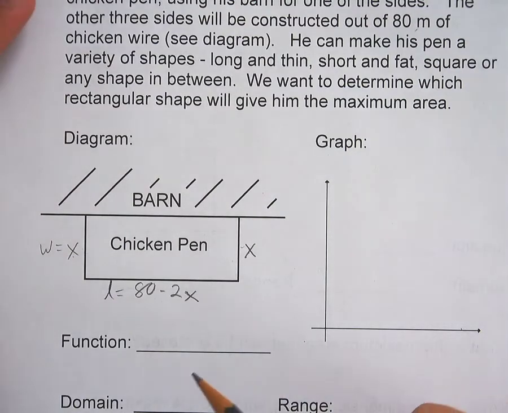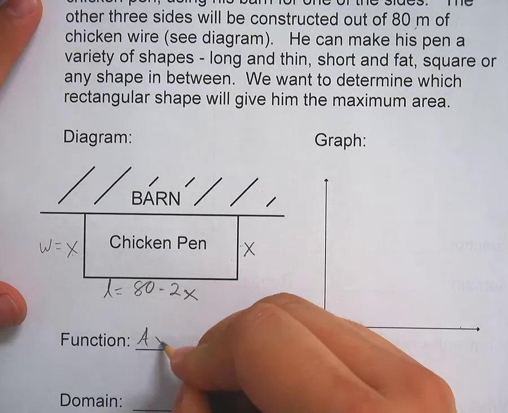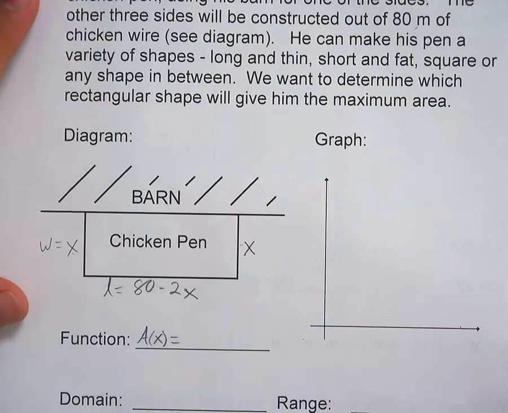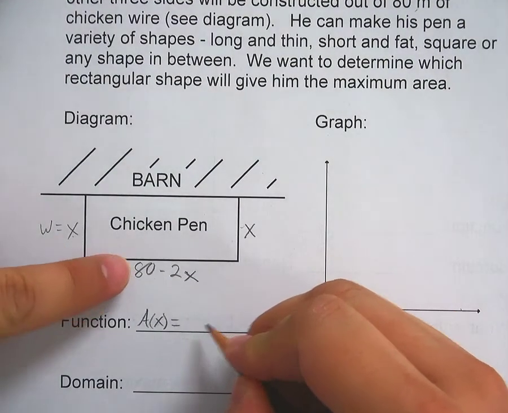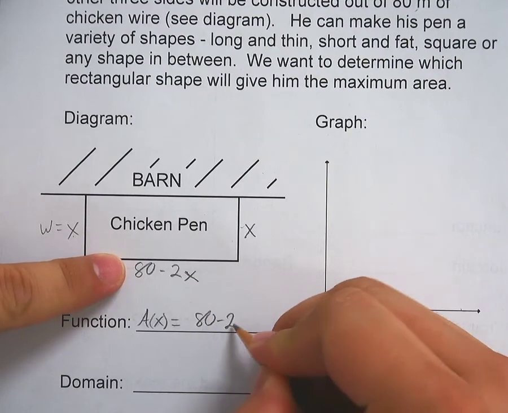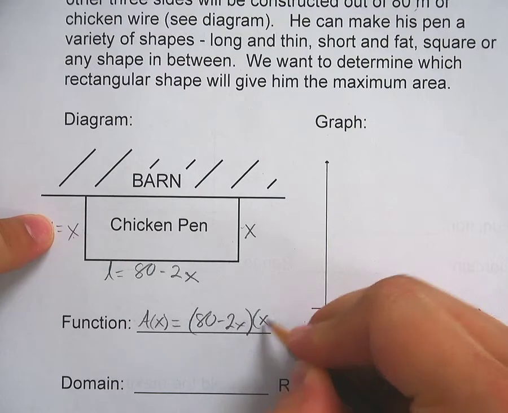You know that area is length times width. So area is a function of x. This is just proper formatting. Length is 80 minus 2x, and my width is x.